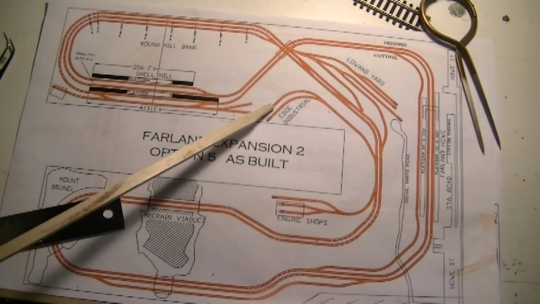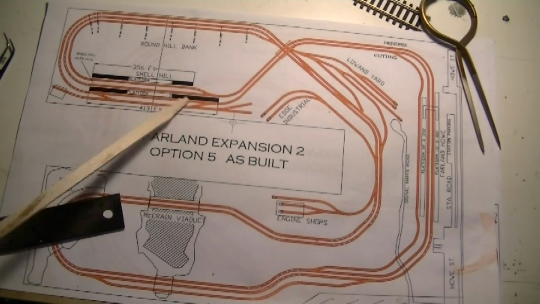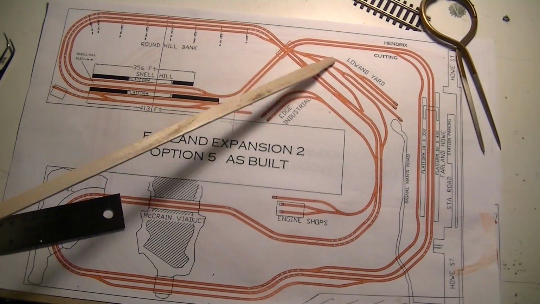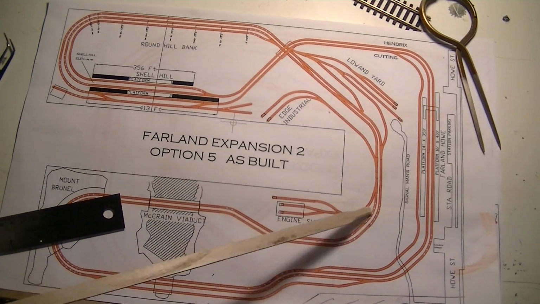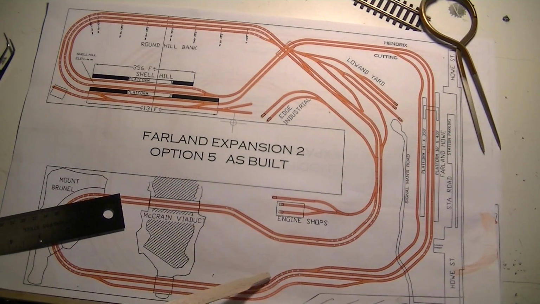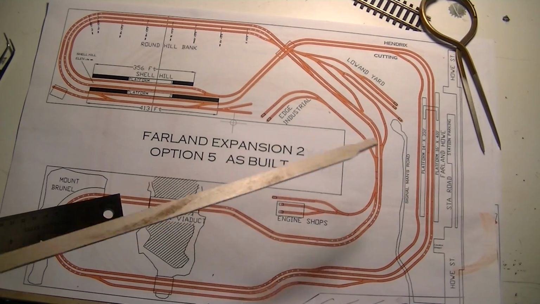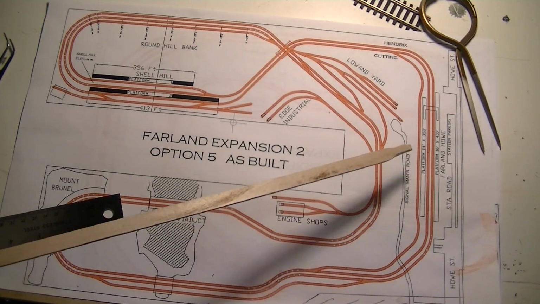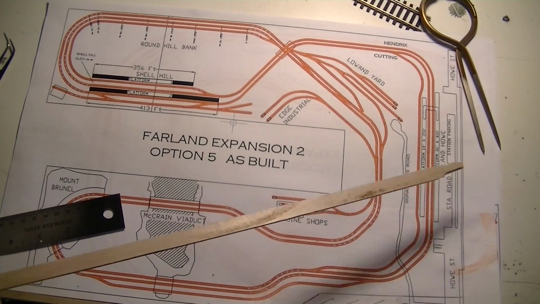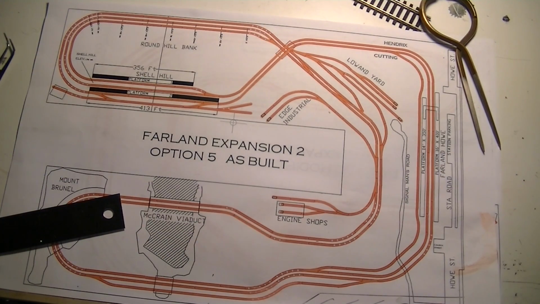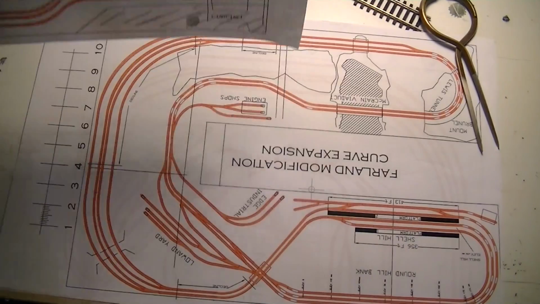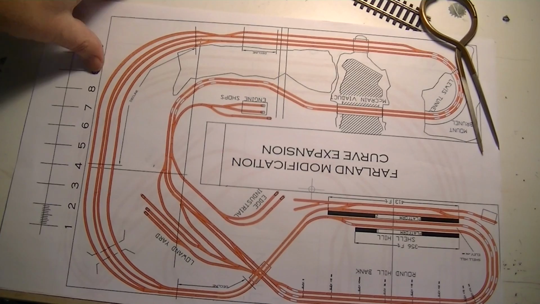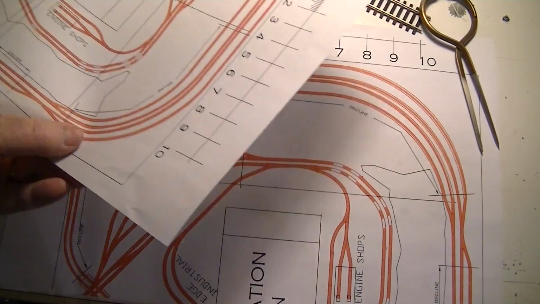This drawing is the way it is now. It was the final version on the as-built, with Shell Hill here and Howe Street Station here, and then going down here, here's the tunnel and the viaduct for those of you who are familiar with my layout. So this is the part I'd like to change. And I have a drawing of what I think I'd like to change it to. Well, it's upside down. But I can fix that.